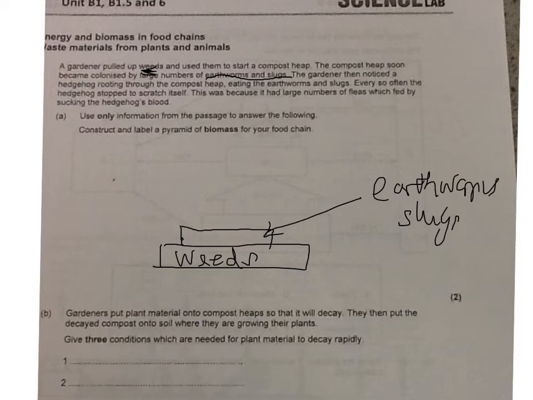So next, the gardener then noticed a hedgehog rooting through the compost heap, and it was eating the earthworms and slugs. So next, we need our hedgehogs, which are going to go there. Hedgehogs. And what happens is the energy gets passed on from the earthworms and slugs onto the hedgehogs.